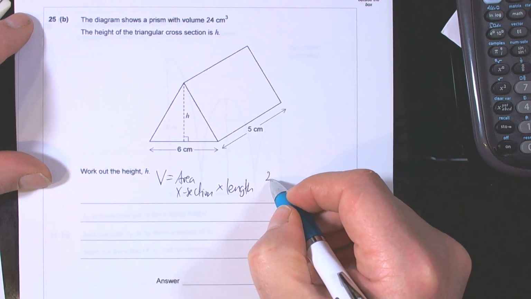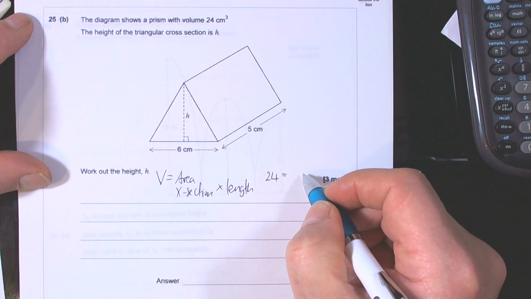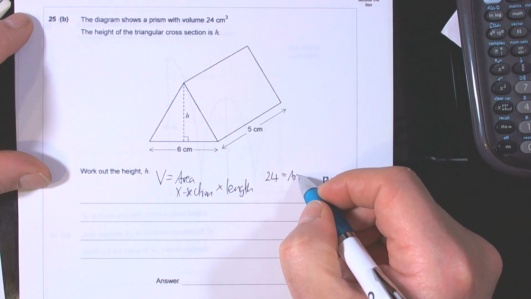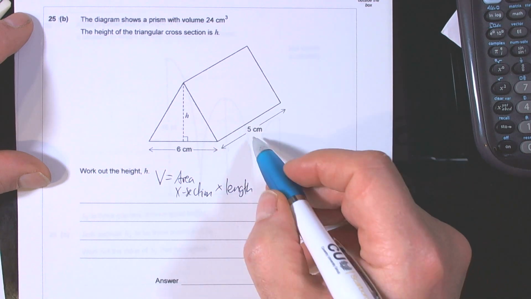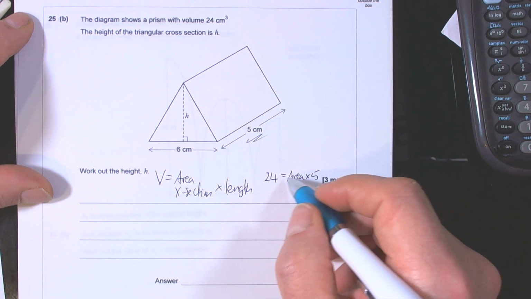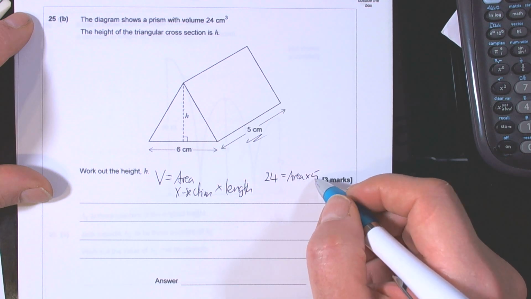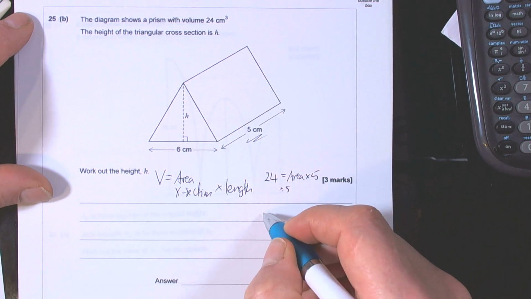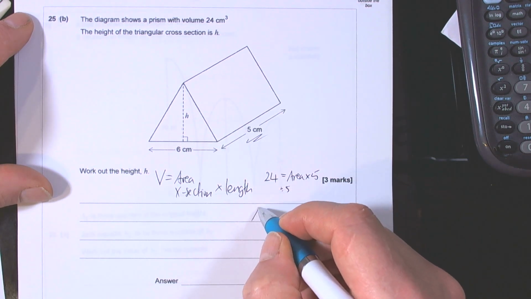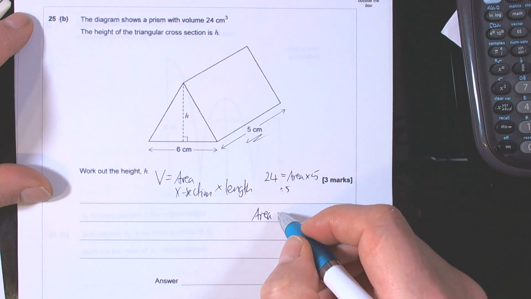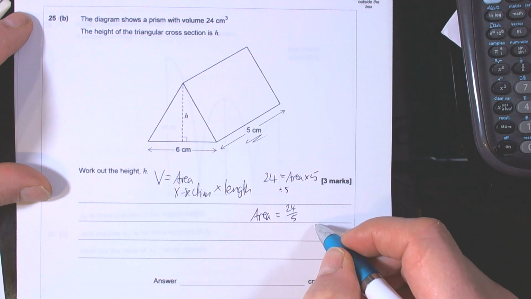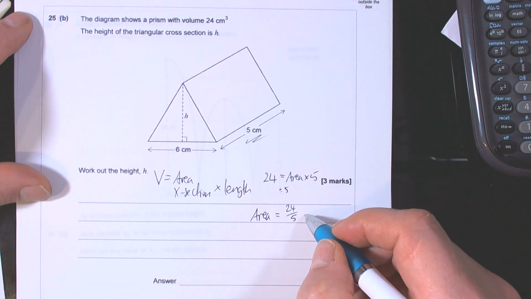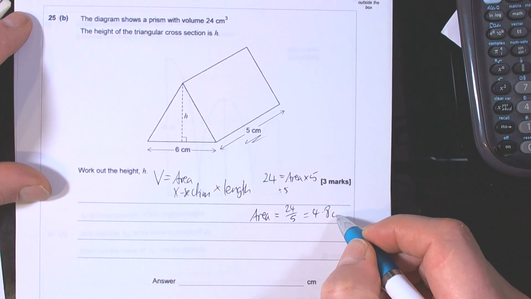So we know from the question that 24 then must equal area times 5, because we've been told what the length is. So we can rearrange this by dividing by 5, and that tells us that the area is equal to 24 divided by 5, which is equal to 4.8 square centimetres.